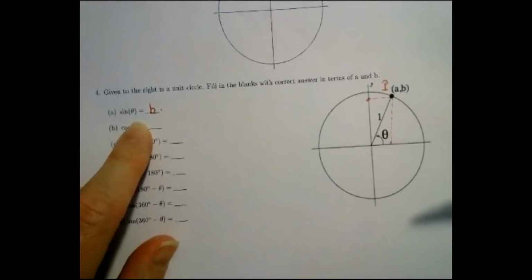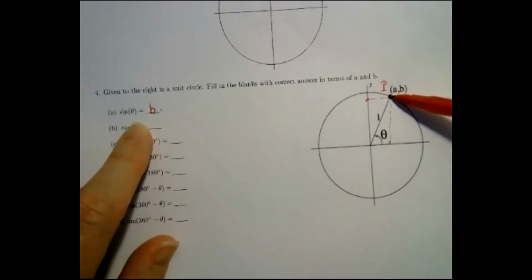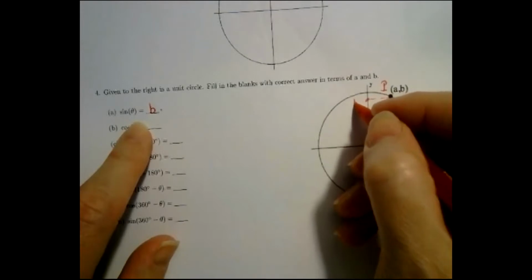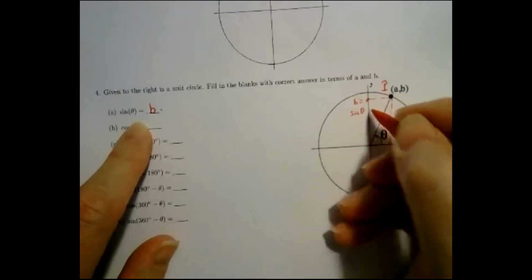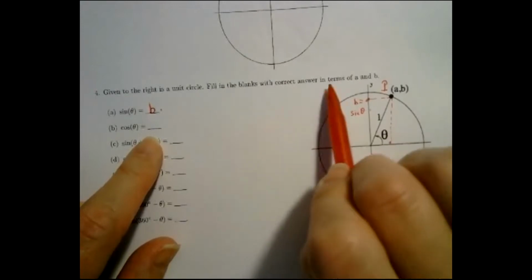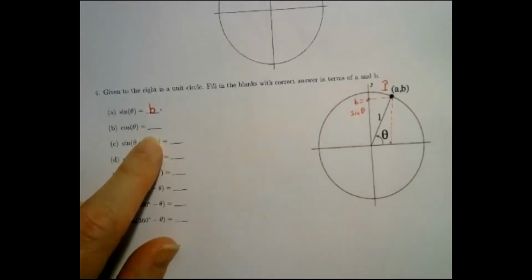So this is my point at angle theta. I'm going to call the coordinates A and B. The goal is to remind you of the definition of the sine of theta. What's the sine? It's the y coordinate, whatever it is. If I call it B, fine, this is going to be B. So this here, that's the sine of theta. We're not asked to solve for theta here. You cannot solve for it; you don't know anything. Just fill in the blank in terms of A and B. Simple, that's it.